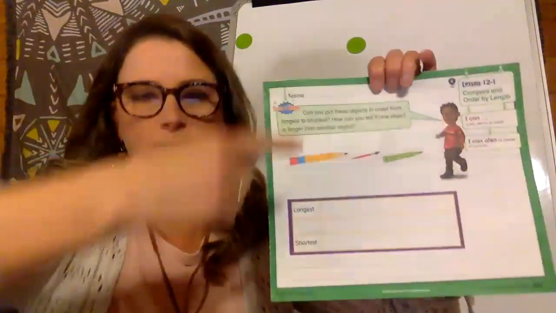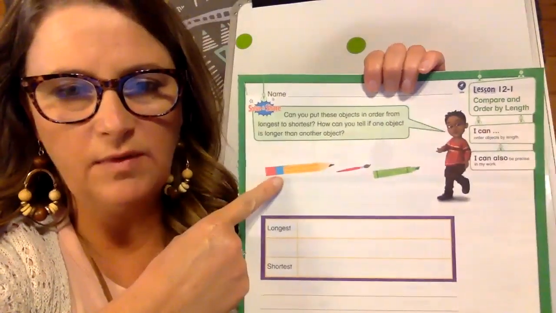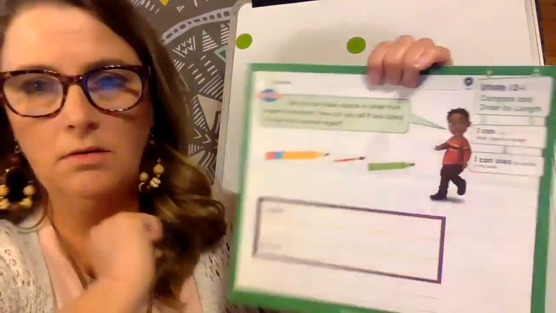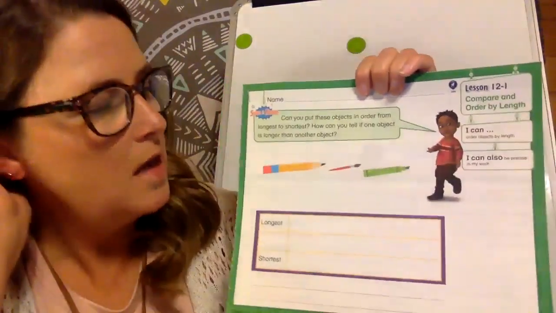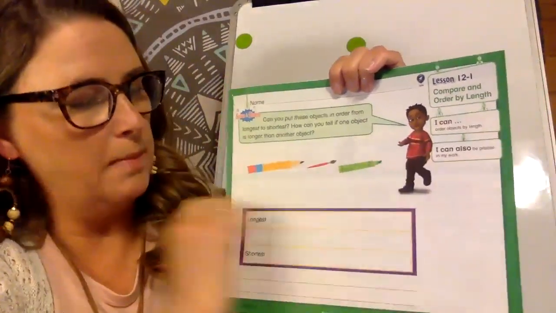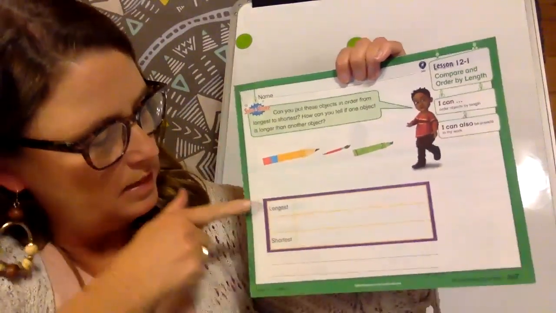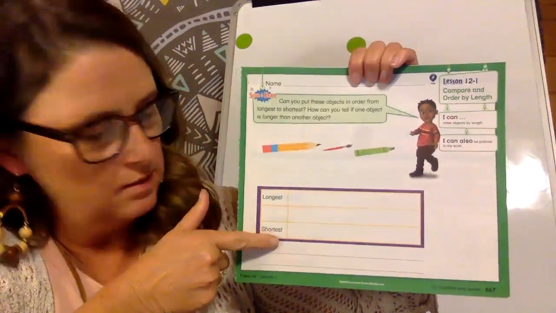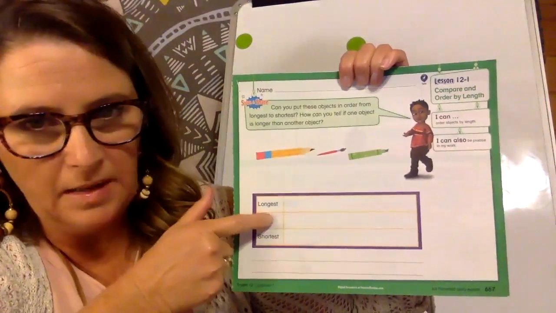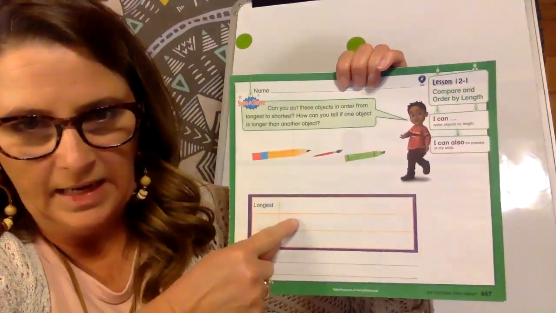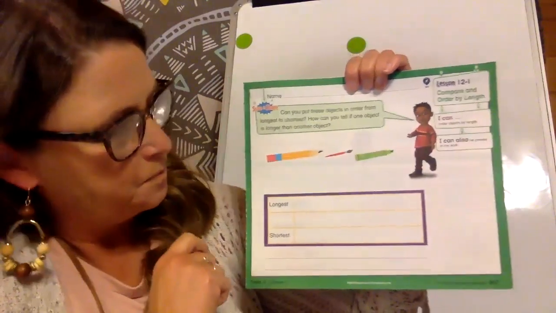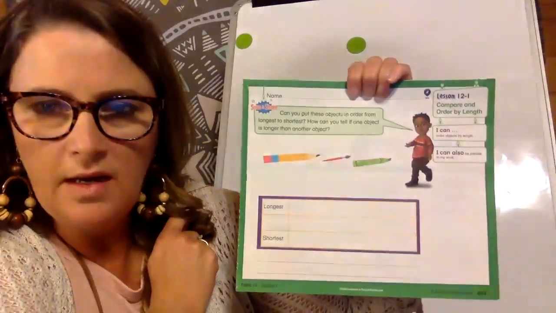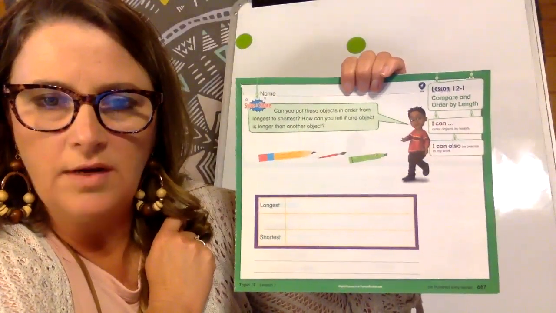Okay, so on your paper, we have 3 items. We have a pencil, a paintbrush, and a marker. Almost called that a crayon. Had to turn around and see. But we have a pencil, a paintbrush, and a marker. So if we wanted to put those items in order, now this time they're going to have us going from longest to shortest. Okay, and there's nothing in the middle right here, but there will be an answer here. Okay, so if we look at these 3 items, which one of those items is the longest?